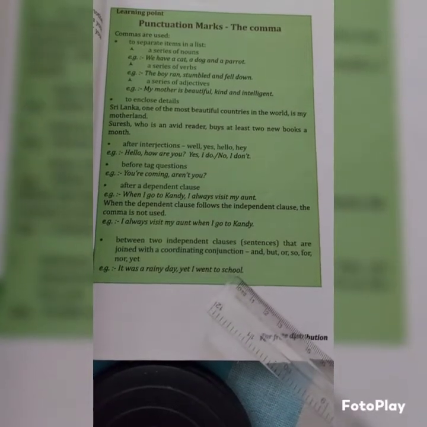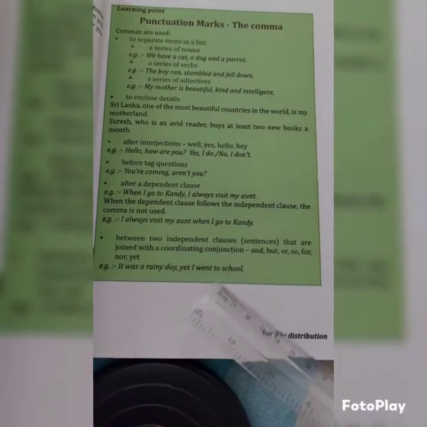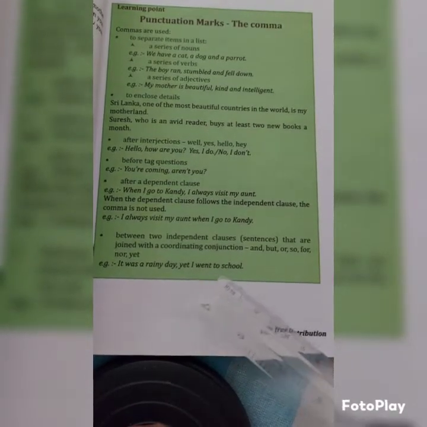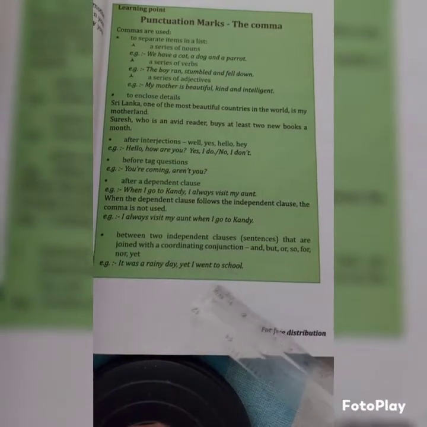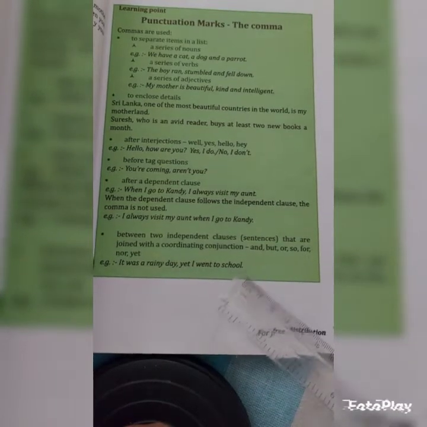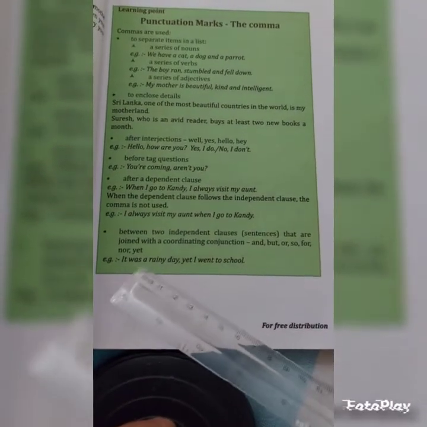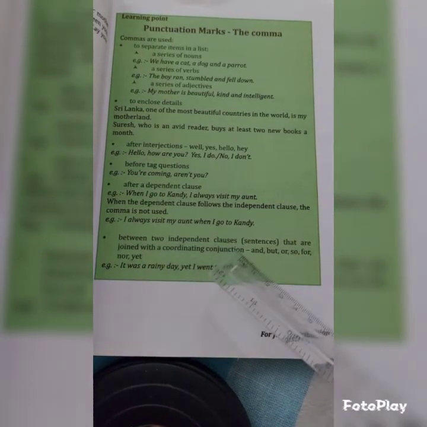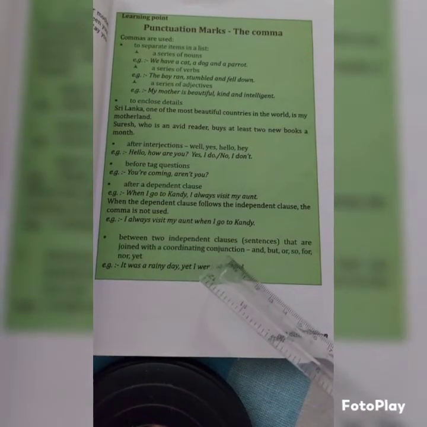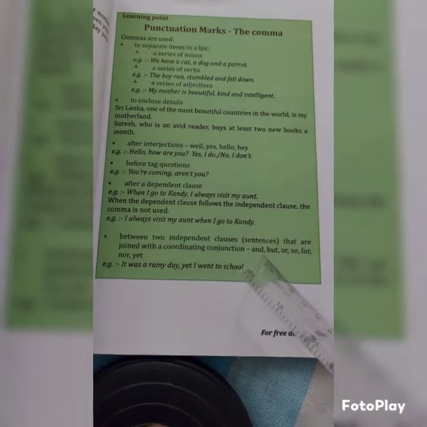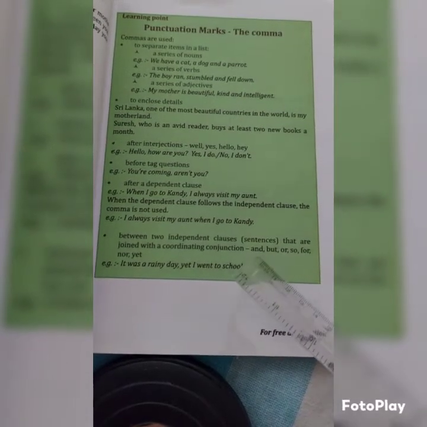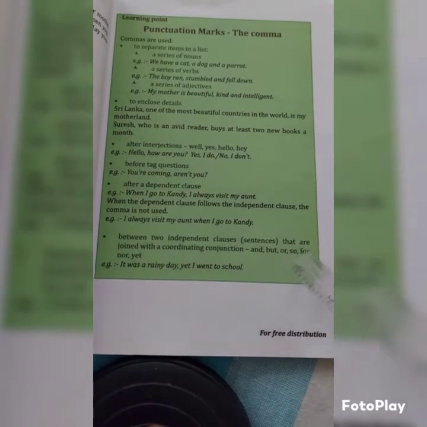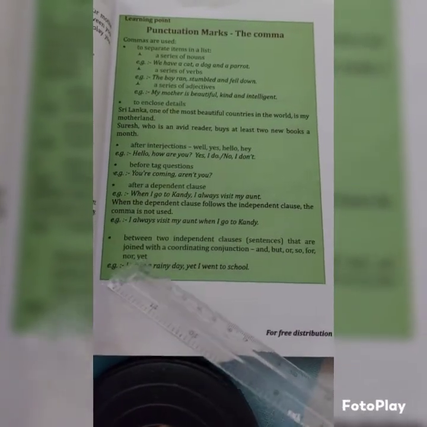And look at the second portion. I went to school. This is a separate sentence, right? It is called independent clause. Independent clause னா தனித்து நின்னு உங்களுக்கு meaning தரும். So when we connect them, join them using the coordinating conjunction. What are the coordinating conjunctions? Here they have given you examples: and, but, or, so, for, nor, yet.